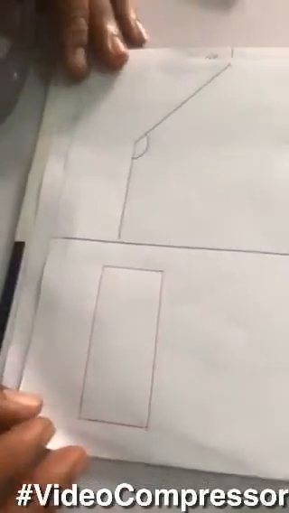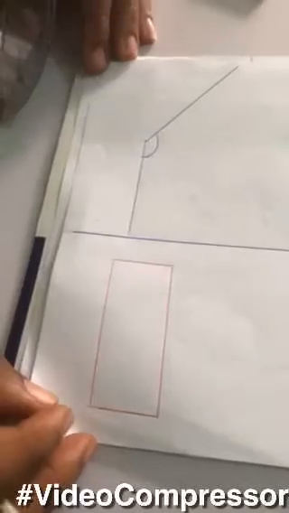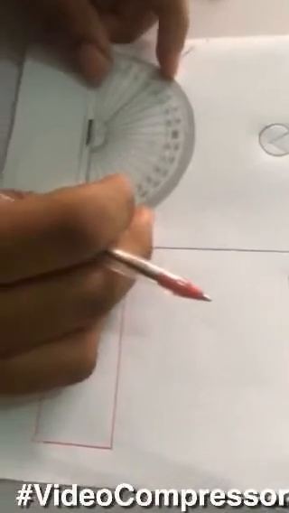Okay, now we'll go to the third one. From the look of things, it looks like an obtuse angle. That is an angle greater than 90 but less than 180 degrees. As usual, I take the center of my protractor and place it at the vertex of the angle.